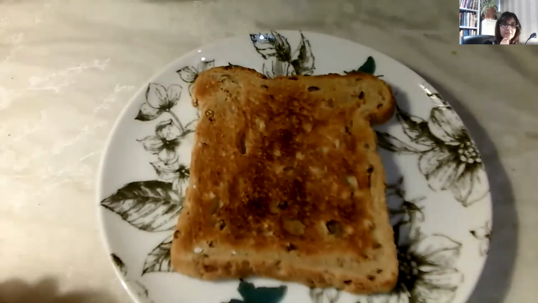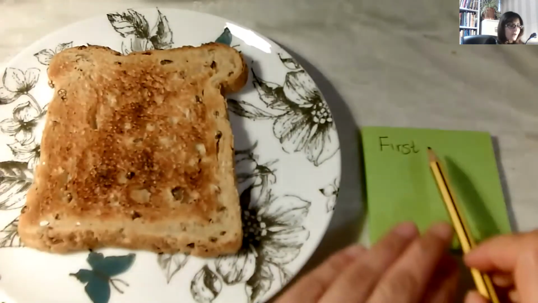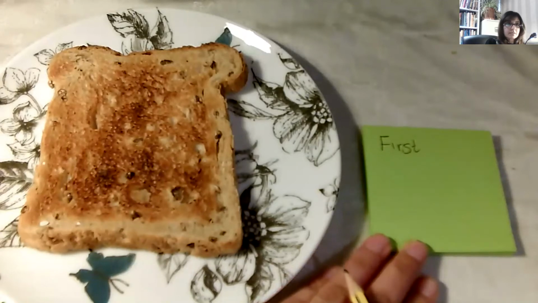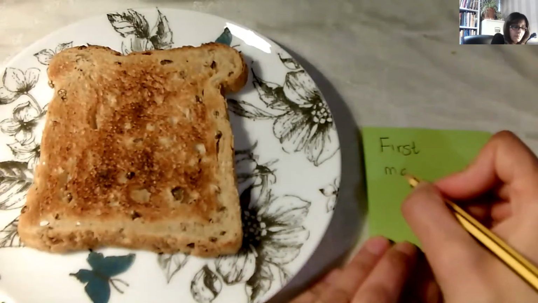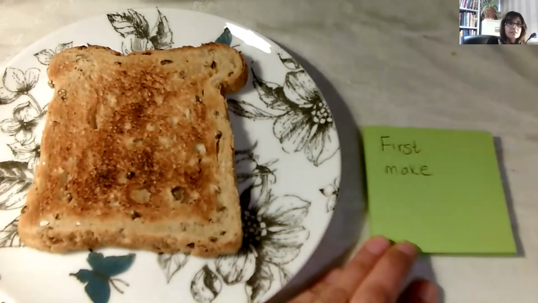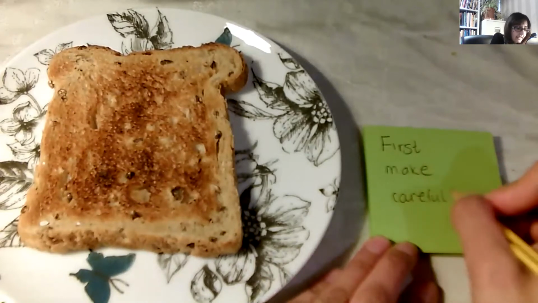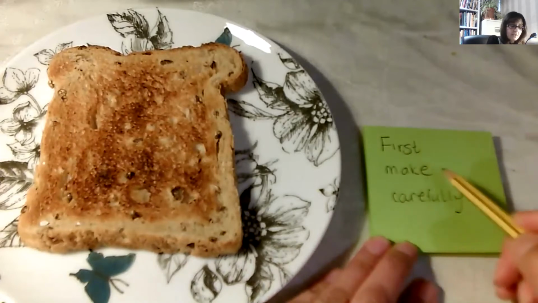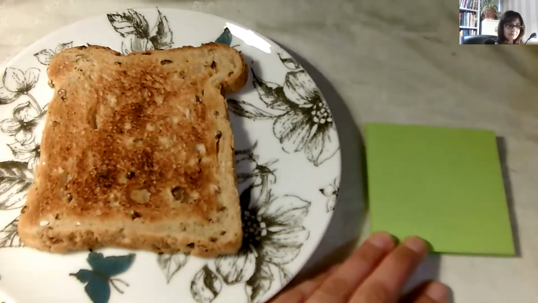Why do you think I need to be careful? The toaster's hot. So just to help me when I write my instructions, I've got first, which is my time sentence starter, and I'm going to make, that could be my verb, make the slice of toast, and my adverb, carefully. Okay, I've got my time sentence starter, my verb, and my adverb when I'm writing my instructions. Now, I'm writing these on a post-it note, so I don't forget when I write my instructions. So I can pop that to one side.